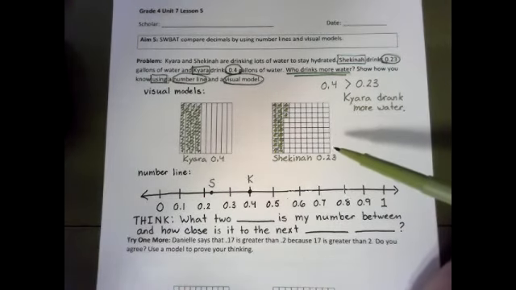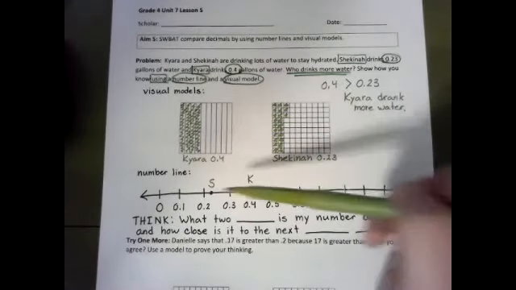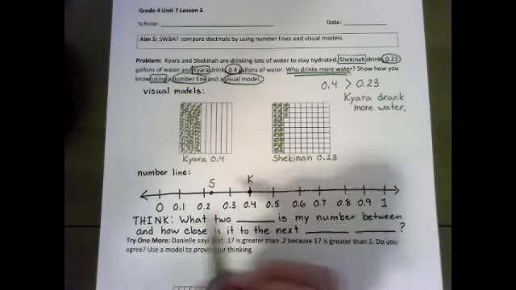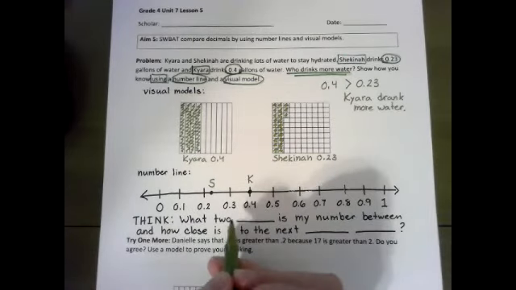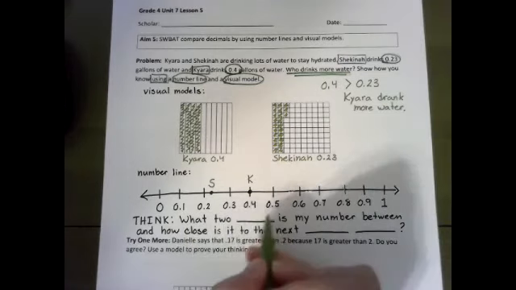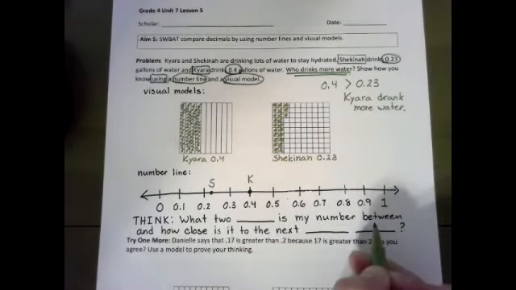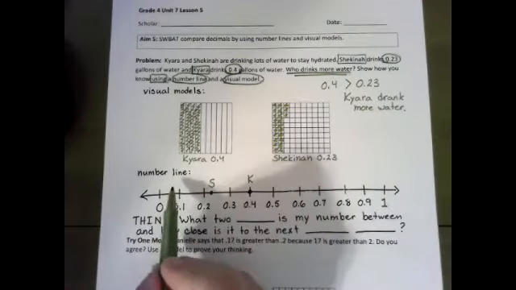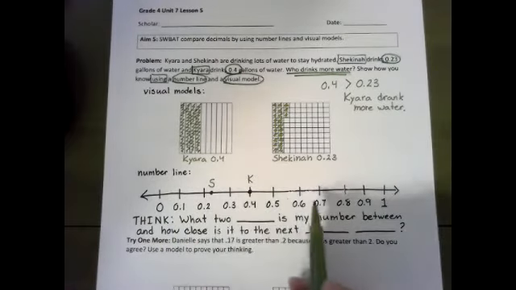You can represent and compare decimals using visual models and a number line. Here's some things we need to think about. We need to think about what 2 blank is my number line between. What were the intervals in our number line?